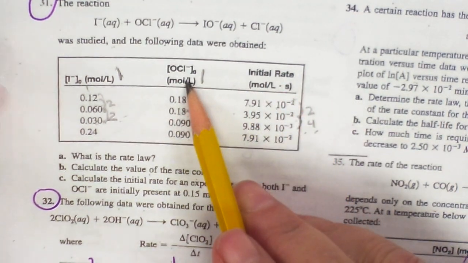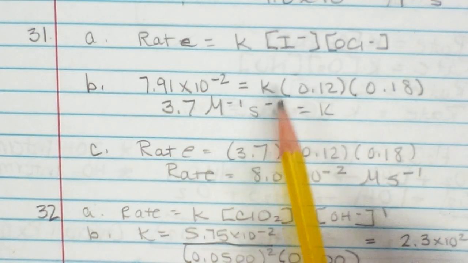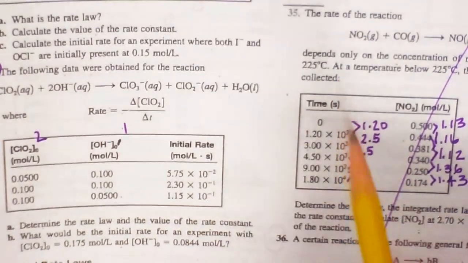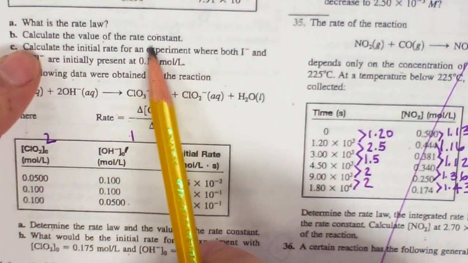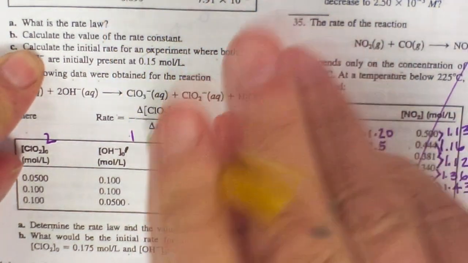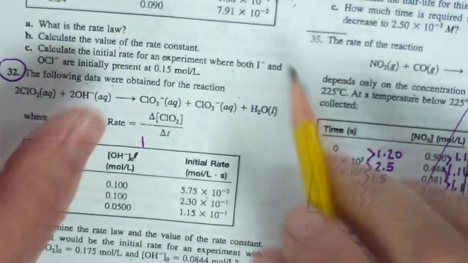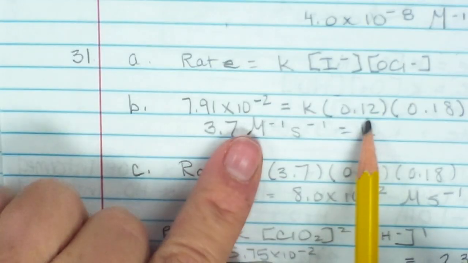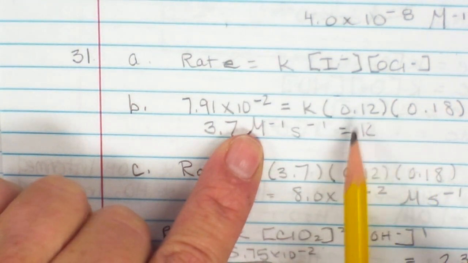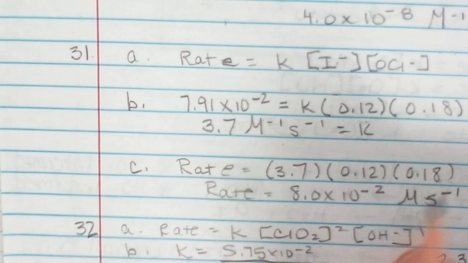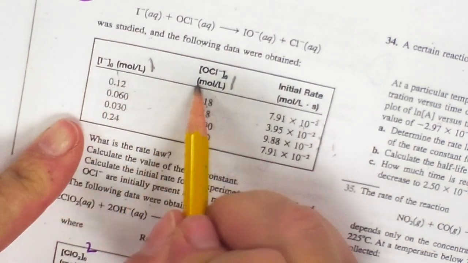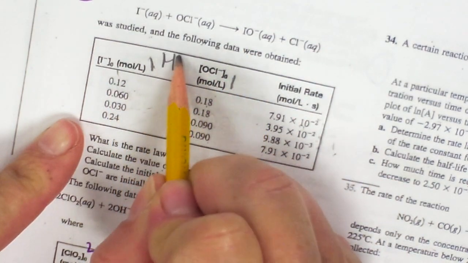So that means that they're both 1s, which gives me a rate law here of them both having 1s. Next, it wanted me to calculate the value of the rate constant K. So you can pick any one of the samples and plug in. So that's what I did. I took the first one, 7.91. I plugged in each one of the concentrations, and then I solved for K. Now, because there were 2 variables, that meant that my concentrations were going to be molarity squared.